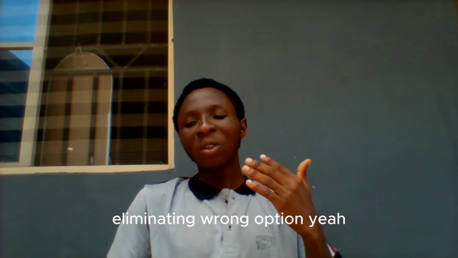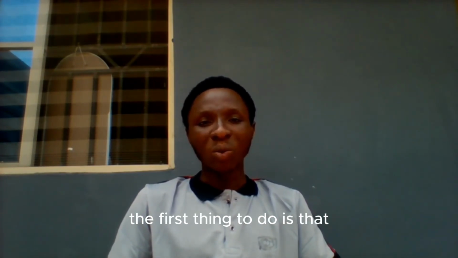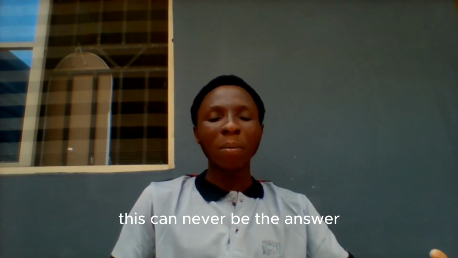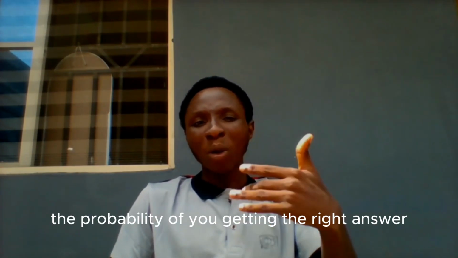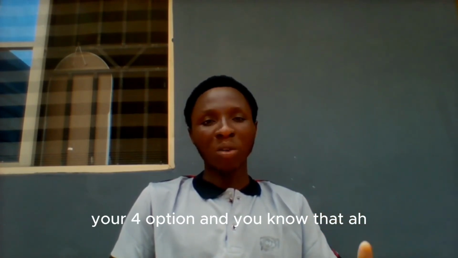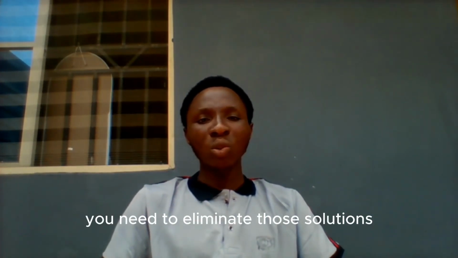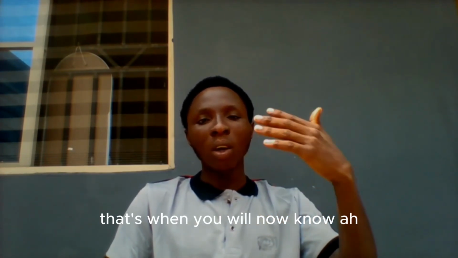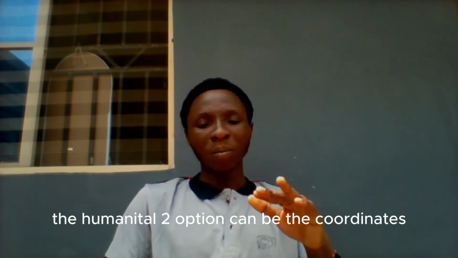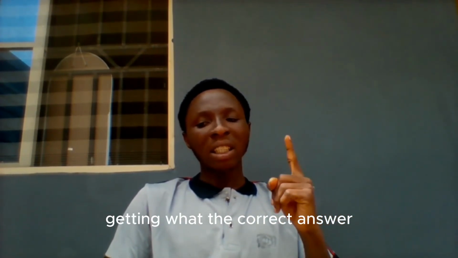Number 9, eliminating wrong options. If you find a question you don't know, the first thing to do is to eliminate the options that you think can never be the answer. That increases the probability of you getting the right answer. For example, you have 4 options and you know that 2 of these options can never be the right answer. The first thing you need to do is eliminate those 2 options. After eliminating them, the remaining two options can be the correct answer, so you now have a 1/2 probability of getting the correct answer.